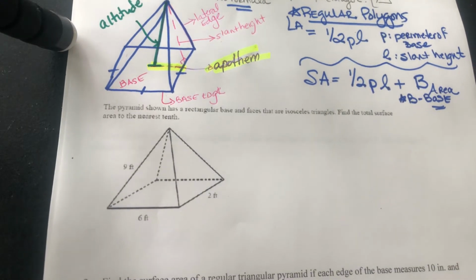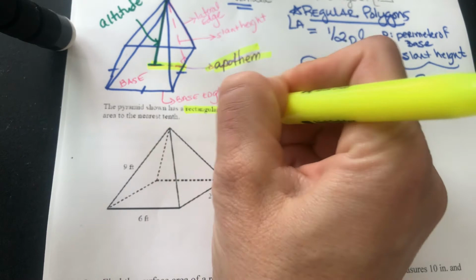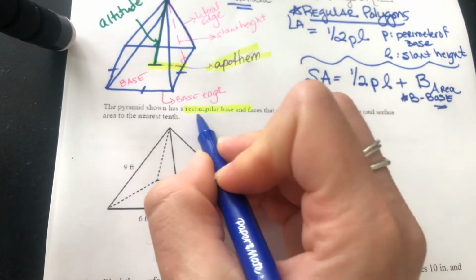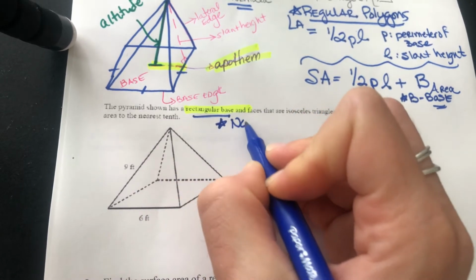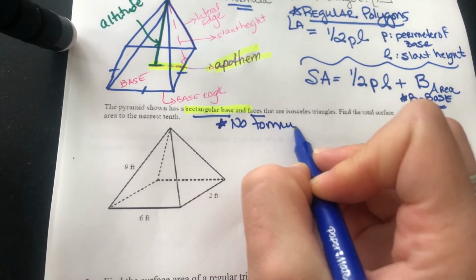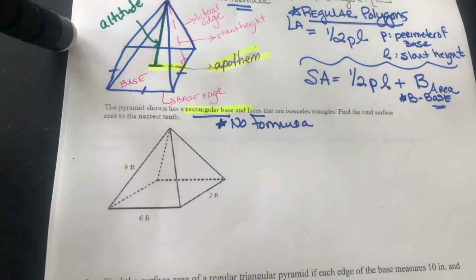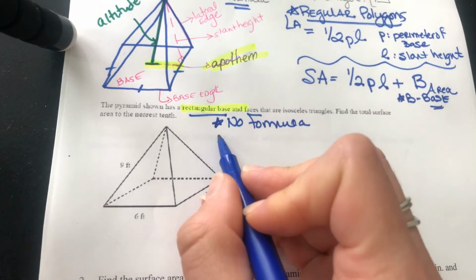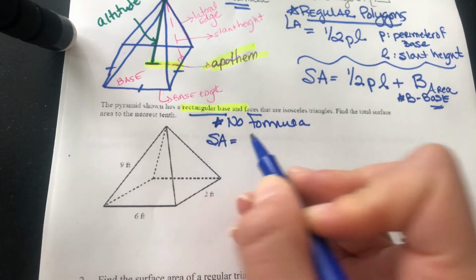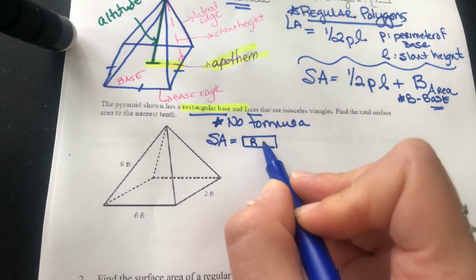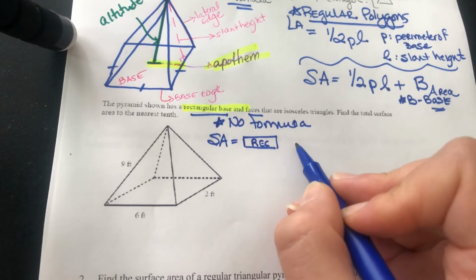Okay, so let's take a look at number 1. So it says the pyramid has, here's the problem. So since it's a rectangular base, make a star in your paper. No formula. So if that's the case, then we can't use the formula for this one. We have to break it up. So let's break this up. So what are the things that we're covering? We're covering the rectangular base. So I'll just put rectangle, obviously one rectangle.